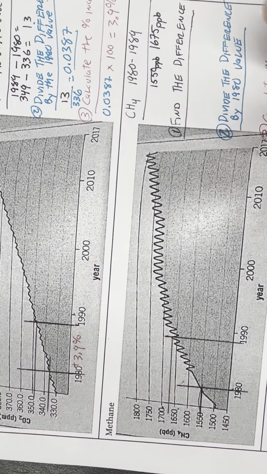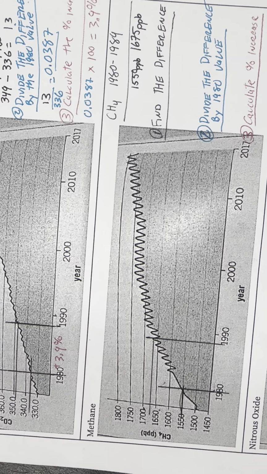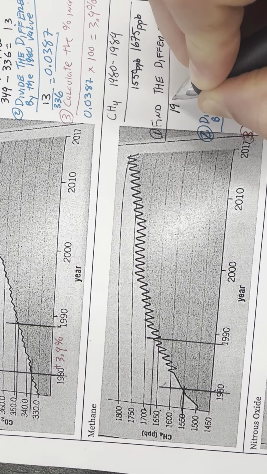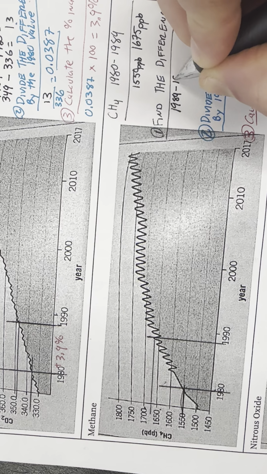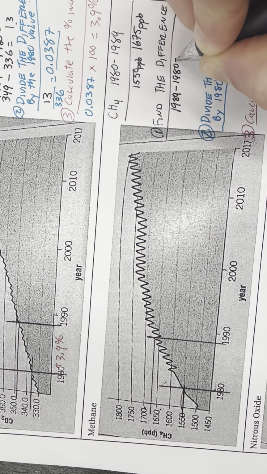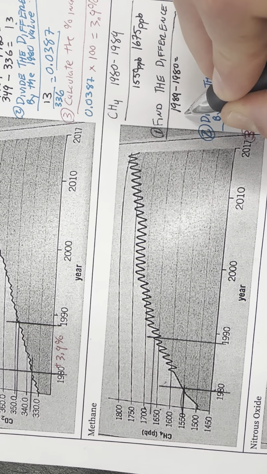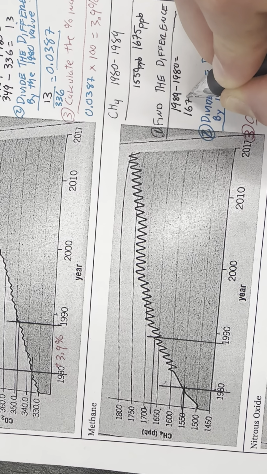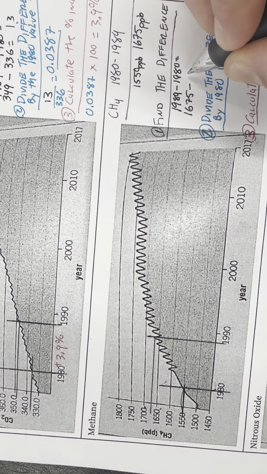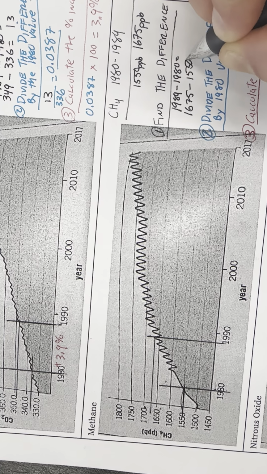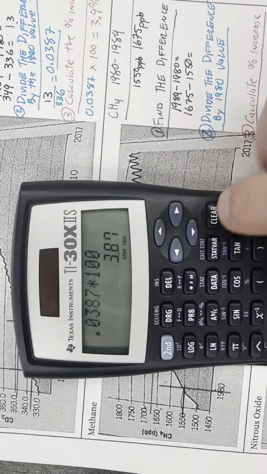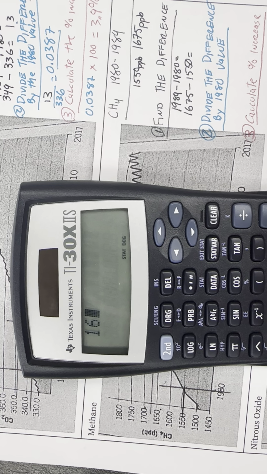And then the math steps are going to be the same. First I'm going to find the difference, 1989 minus 1980. In this case, 1989 is 1,675 and 1980 is 1,550. When I subtract that out, I get a value of 125.